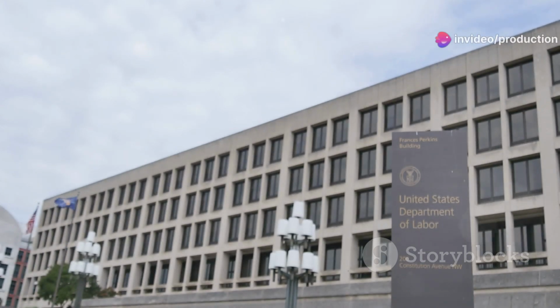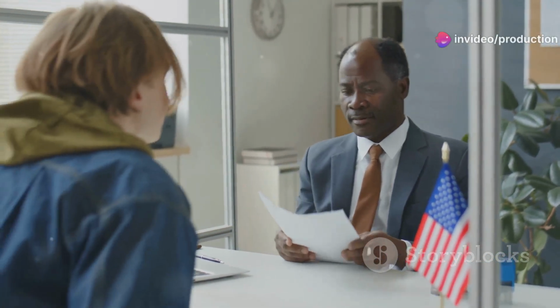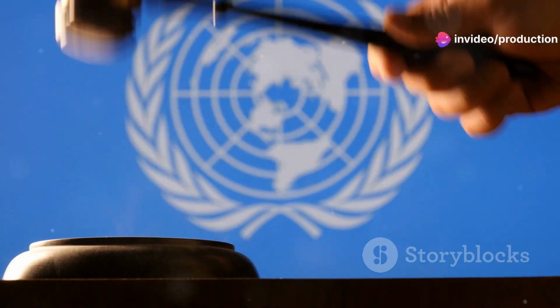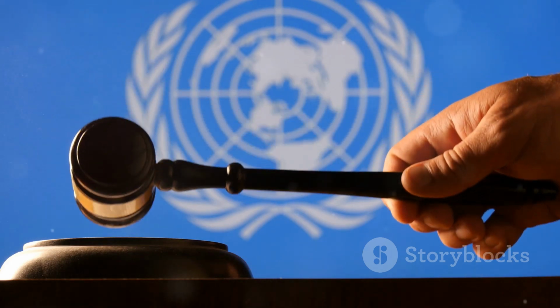Balancing international diplomatic relations with the principles of justice and human rights, the US found itself in a complex situation. The US has a long-standing policy of not extraditing individuals to countries where they may face political persecution or a lack of due process. This policy is rooted in the commitment to uphold human rights and ensure fair treatment for all individuals, regardless of their political affiliations.